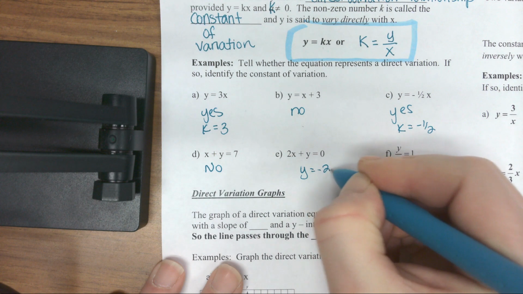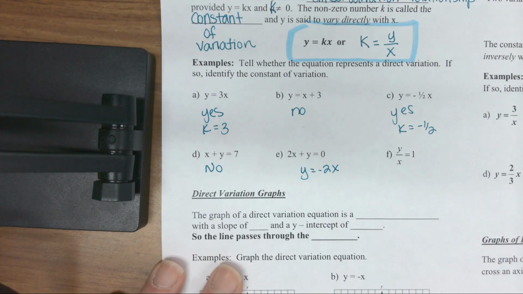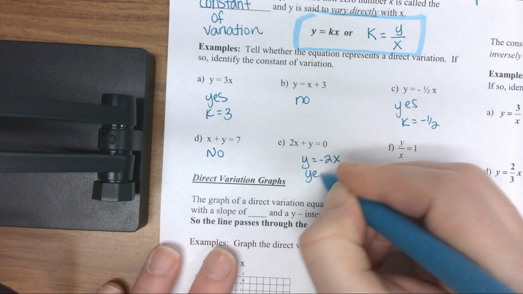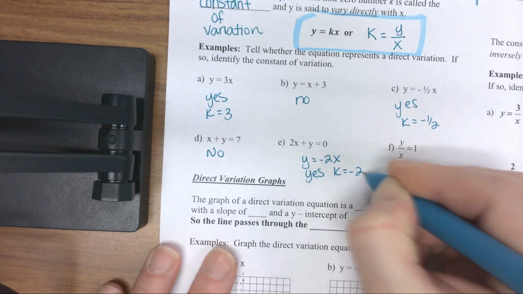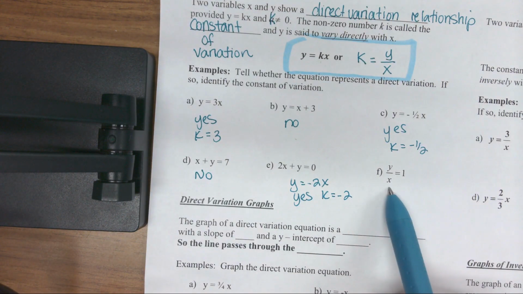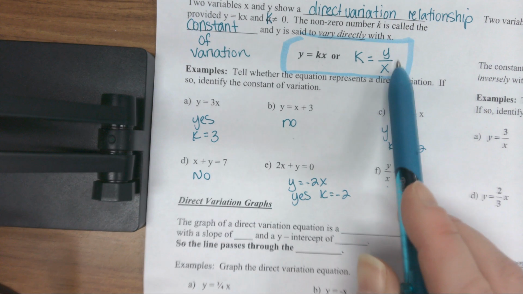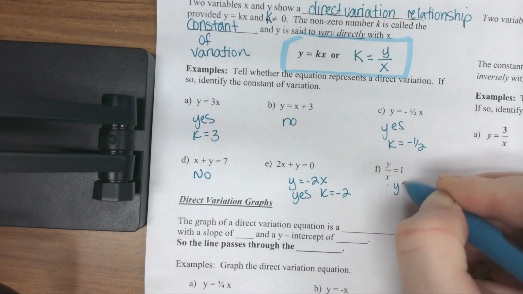Is this direct variation then? Does it look like this? Yep. And then how about this one? This does not look like the first one, but doesn't it look like the second one? Y divided by x is 1. So this is a yes. K equals 1.